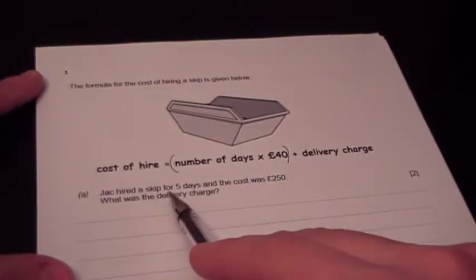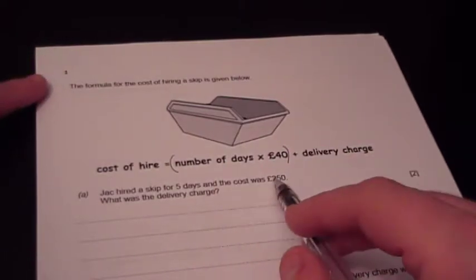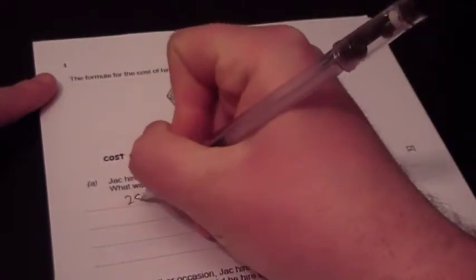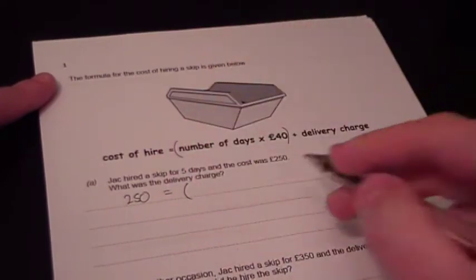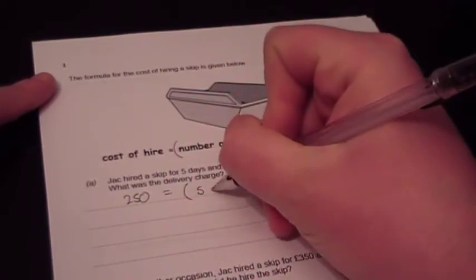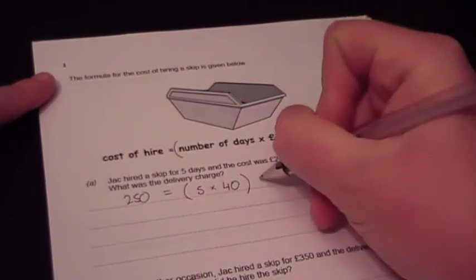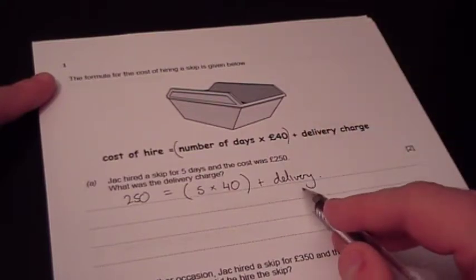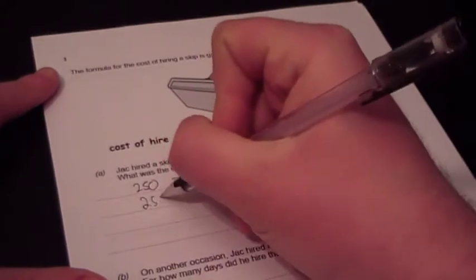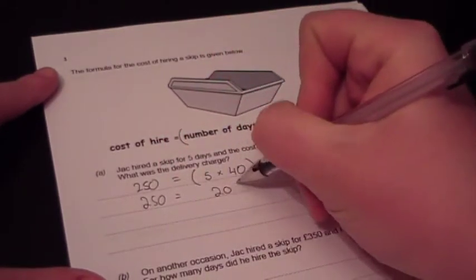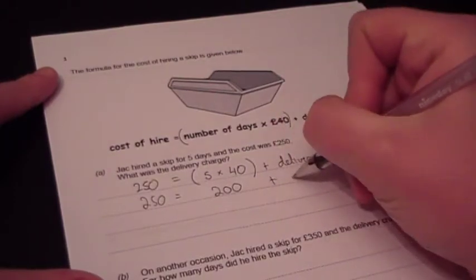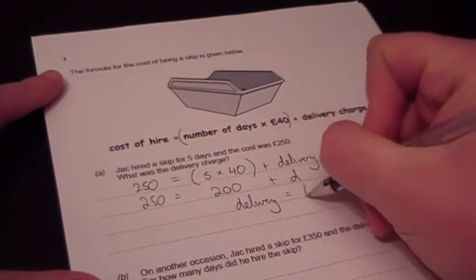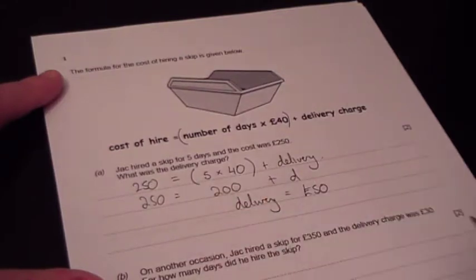So this question says Jack hired a skip for 5 days and the cost was £250. What was the delivery charge? Now I'm not going to write cost of hire, I'm going to write 250 equals bracket number of days, which is 5, times 40 close bracket plus the delivery. That's good because that's the only thing now that I don't know, which of course is what I've got to find out. So I've got 250 equals 5 times 40 is 200 plus the delivery, which I'll now just call D. Hopefully you can see then that the delivery must be £50, being the difference between 200 and 250.